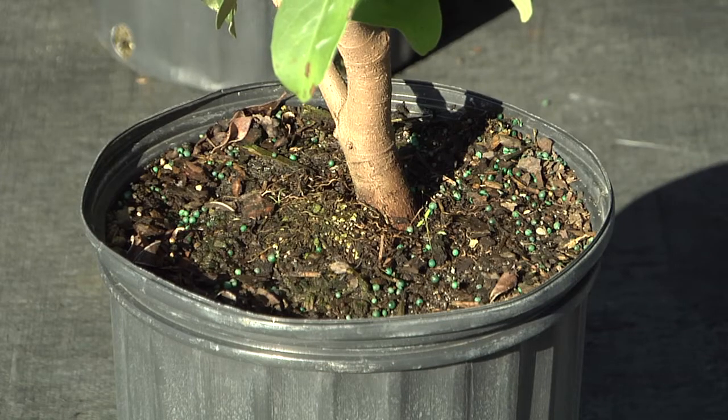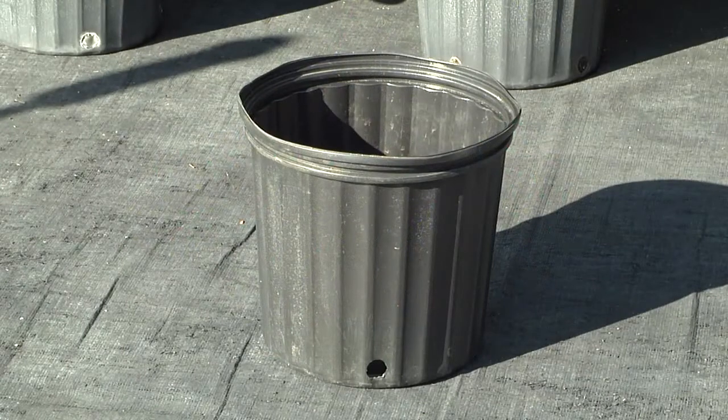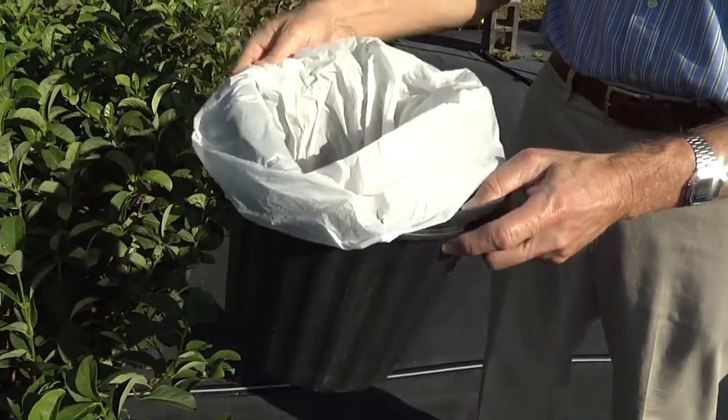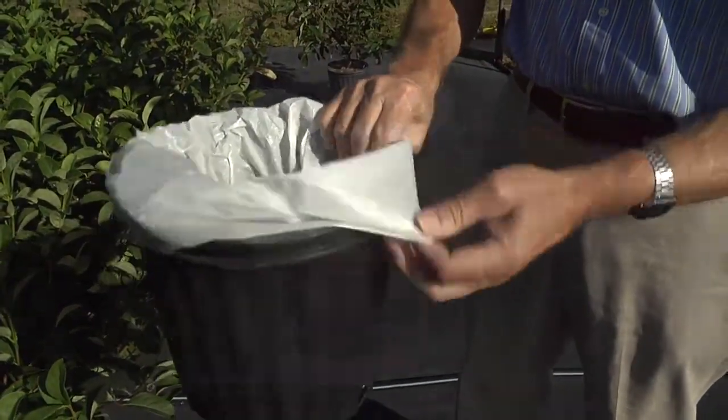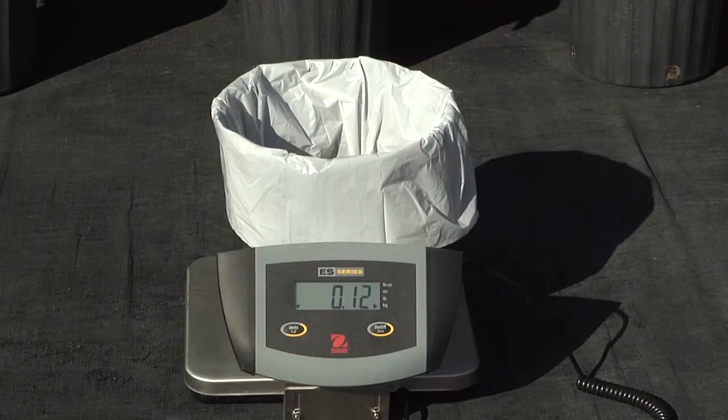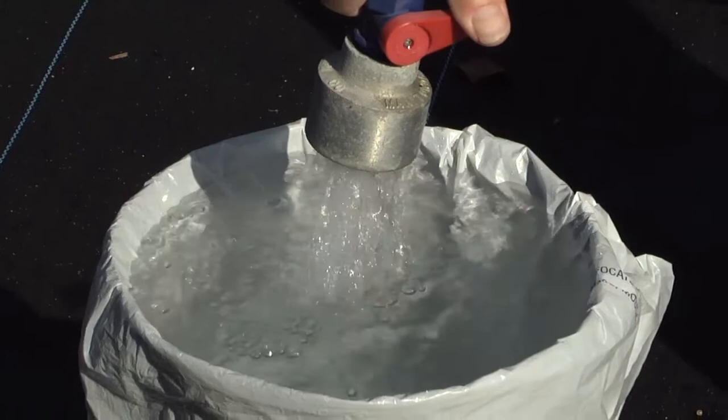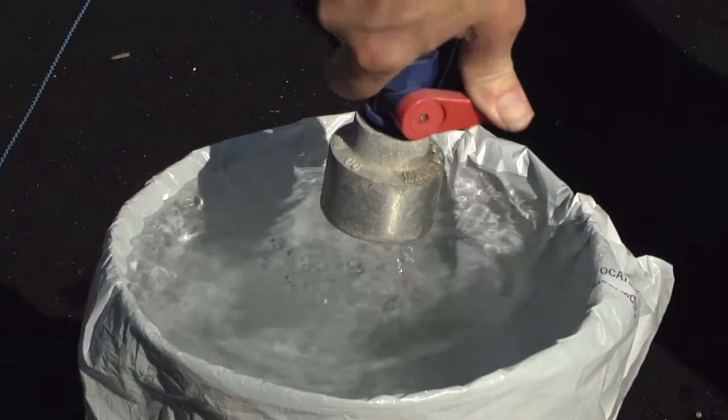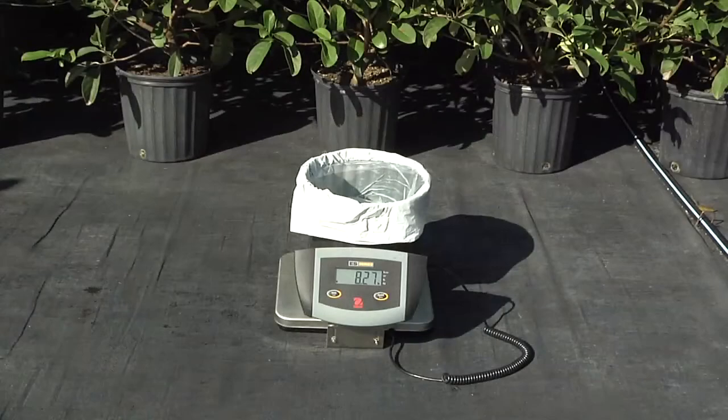The substrate volume can be determined by doing the following. First, obtain 3 to 5 empty containers like those with plants. Next, line each container with a plastic bag. Weigh and record the weight of each container to the nearest gram. Then fill each container with water to the depth used for the substrate. Weigh and record the weight of each container with water.